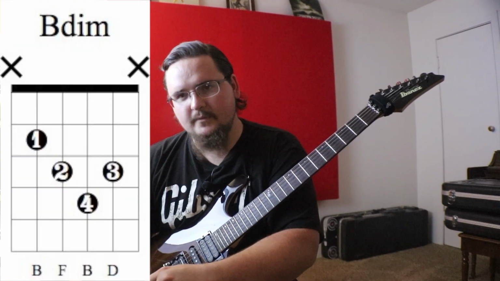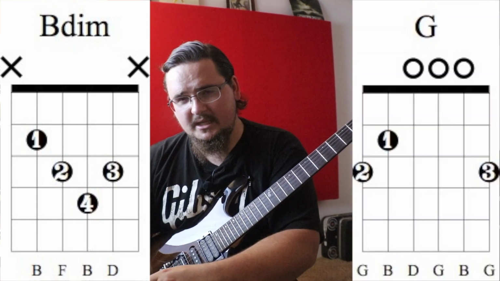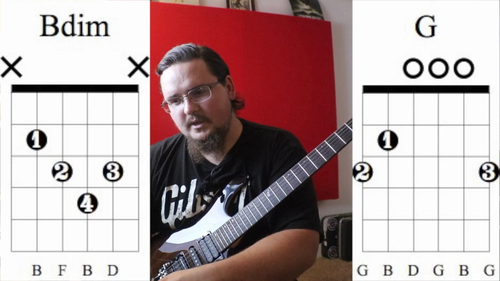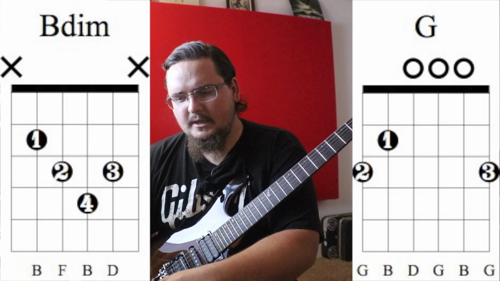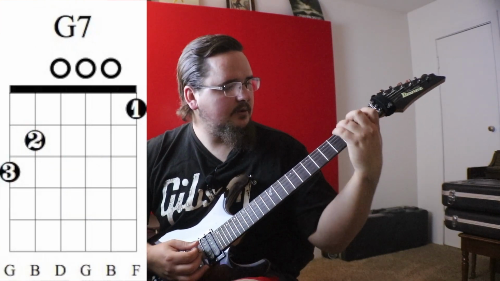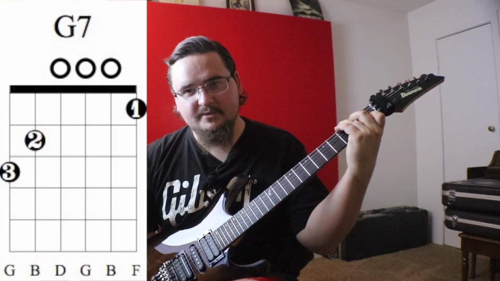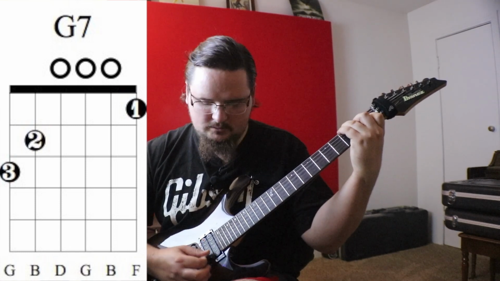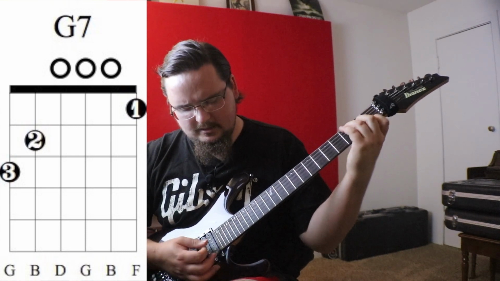It's B, D, and F, and then a G major chord is G, B, and D. So they share that D and B combination. So if you just throw that F in there, basically what you have is a G7 chord, or a 5-7, which goes back to C, or home, very nicely.